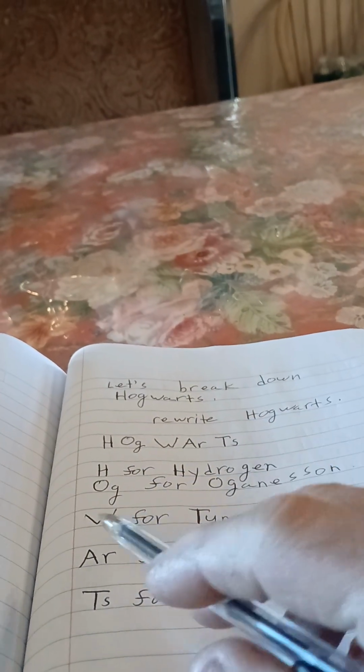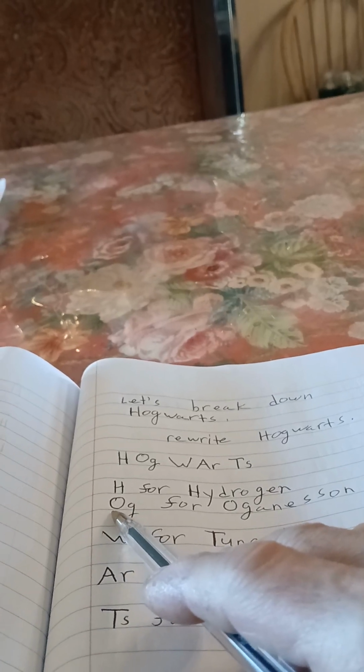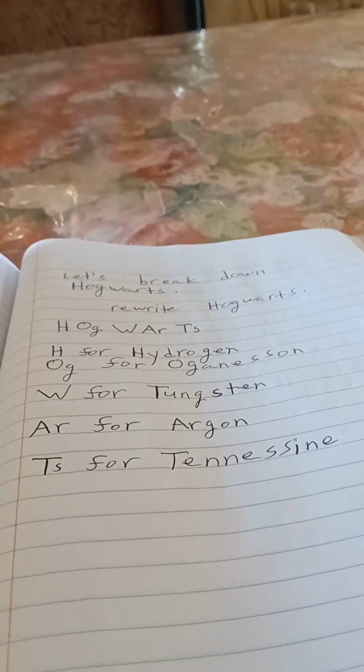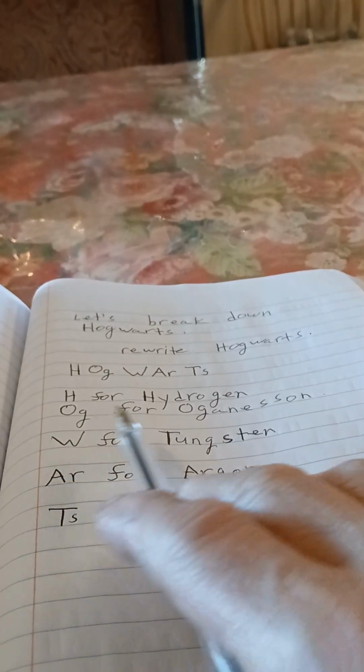If two letters represent the chemical symbol, the first is capitalized and the second is lowercase. Capital A, small r, capital T, small s, and you've got it. Hogwarts. Just remember Harry Potter's movie.